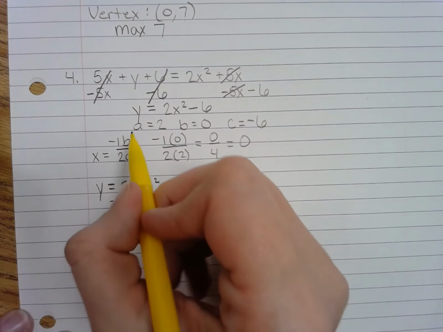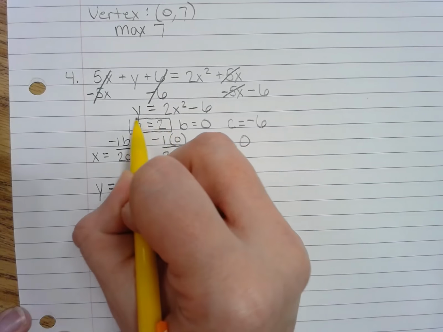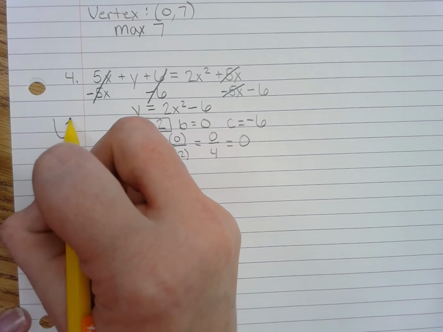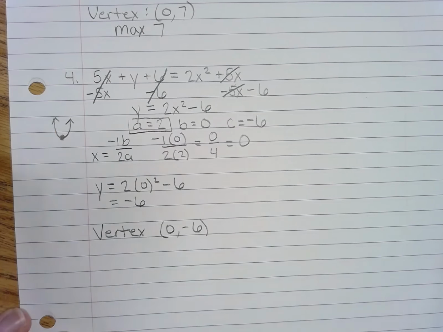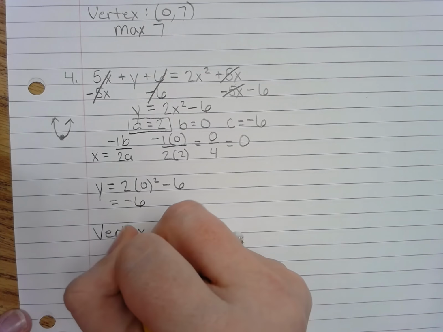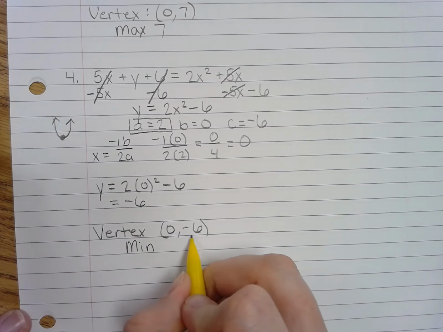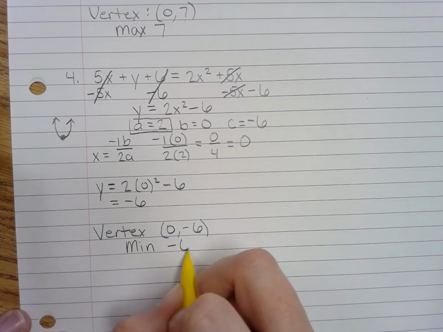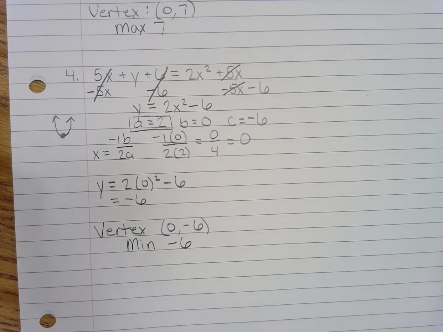Go back and look at your a value. That a is positive, so it's going to open up, pointing to those positives. That means our vertex is going to be the lowest point. It's going to be a minimum. The minimum value will be negative 6, the same as your y number.